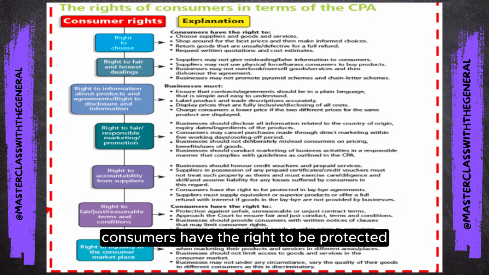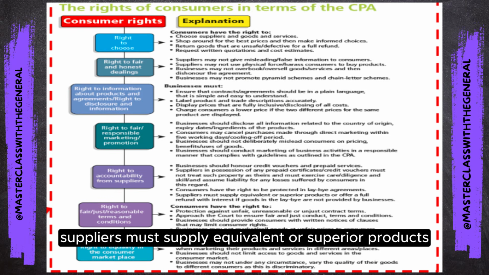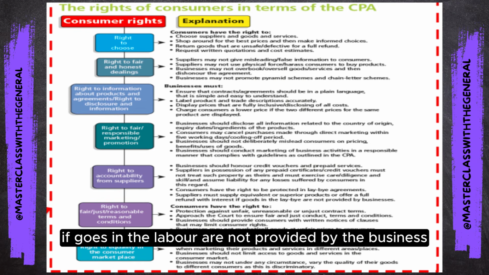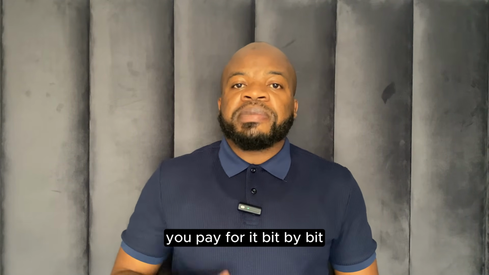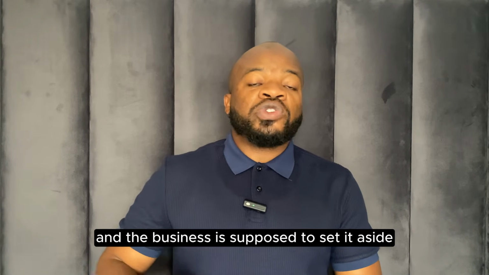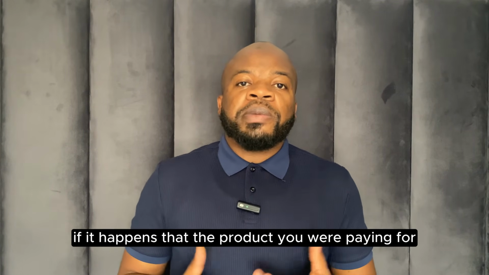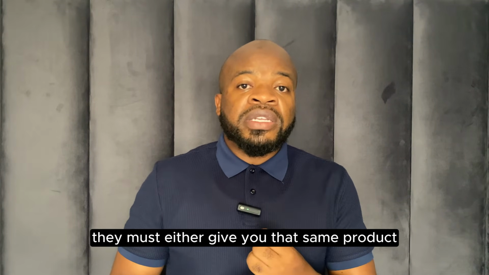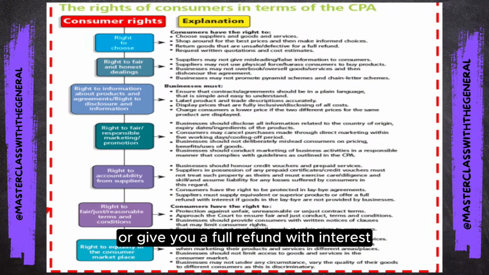Consumers have the right to be protected in lay-by agreements. Suppliers must supply equivalent or superior products or offer a full refund with interest if goods in the lay-by are not provided by the business. So guys, you know that when you buy something through lay-by, you pay for it bit by bit and the business is supposed to set it aside and no longer display it. So if it happens that the product you were paying for is no longer available, they must either give you that same product or a superior one or give you a full refund with interest.